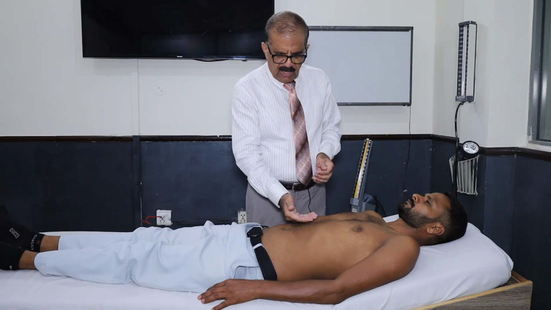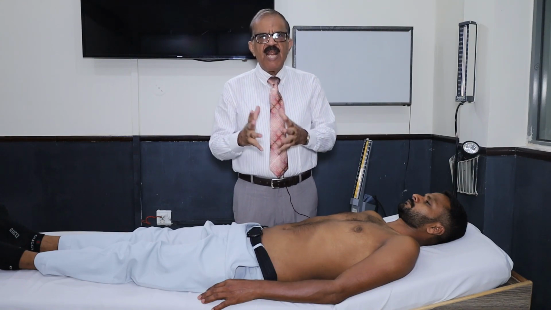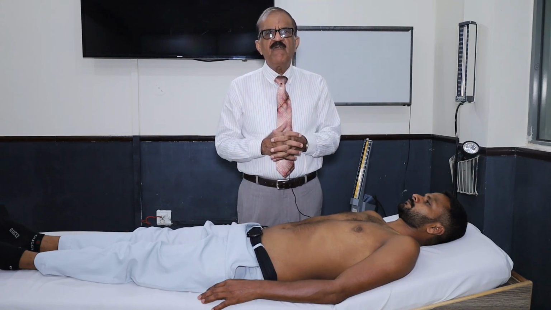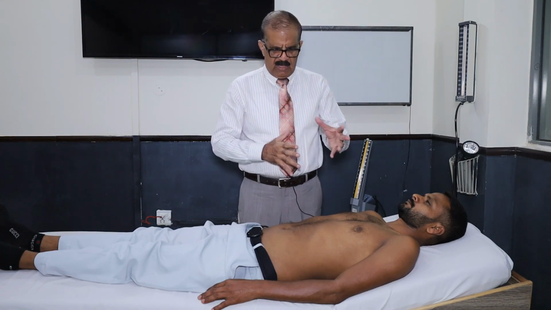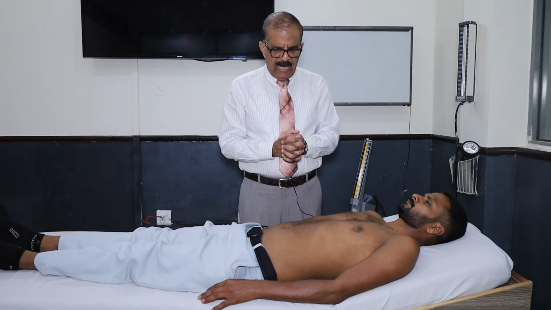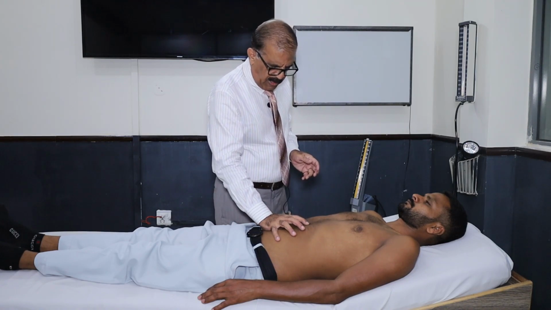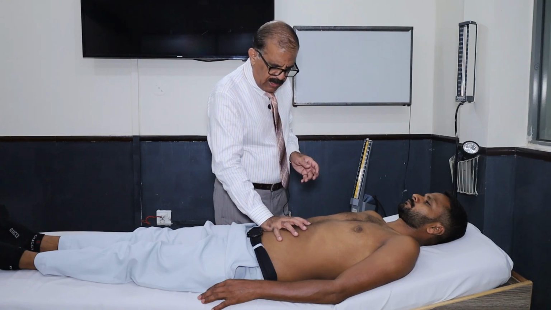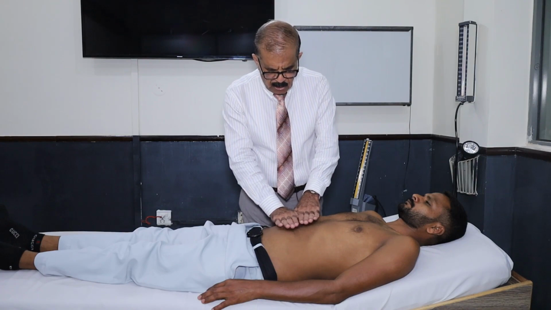Now when we percuss, the abdomen should give you a resonant tone, not very tympanic, because there is air mixed with solid structures. Intestines normally stay in the central part because they contain air, and when we percuss here you should get a tympanic or resonant tone.